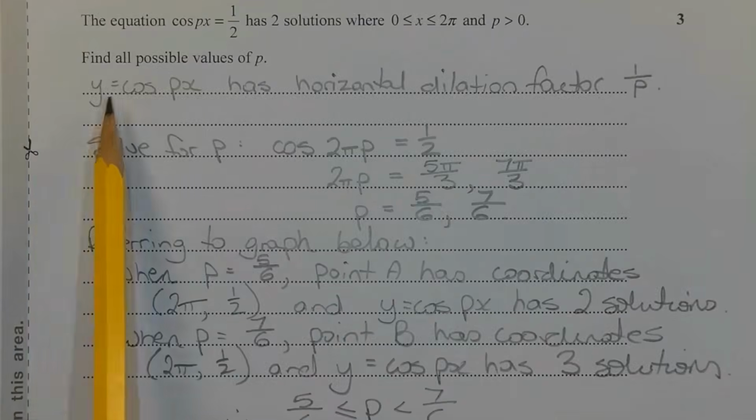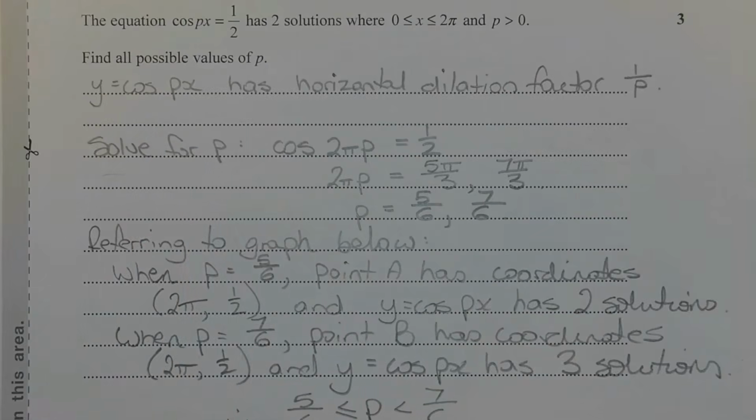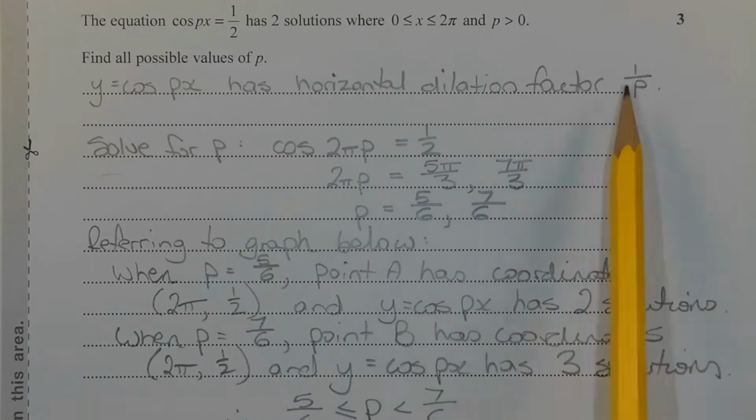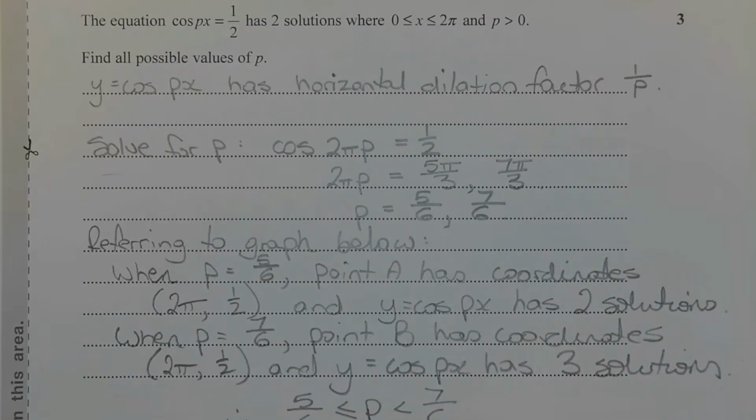Consider the graph of y equals cos px, where p is a positive value. The effect that p has on the graph is that it horizontally dilates the graph. In other words, it either stretches it or compresses it, squashes it up. And the horizontal dilation factor is 1 over p. So as p gets larger, the graph is compressed more and more, and vice versa.